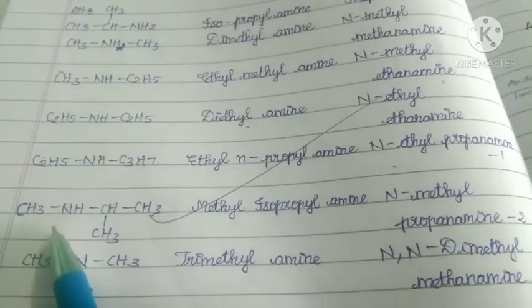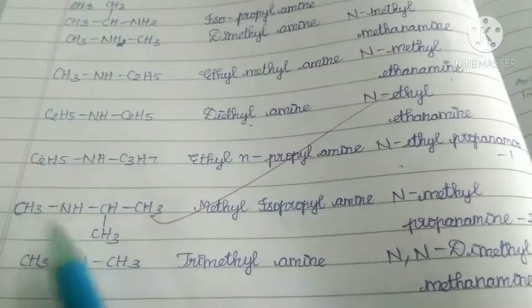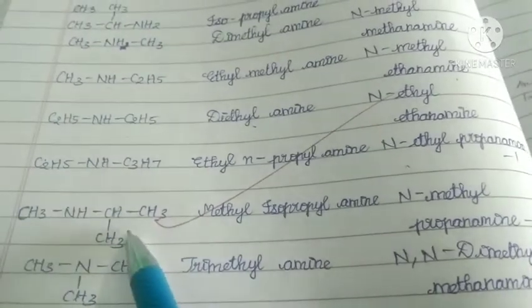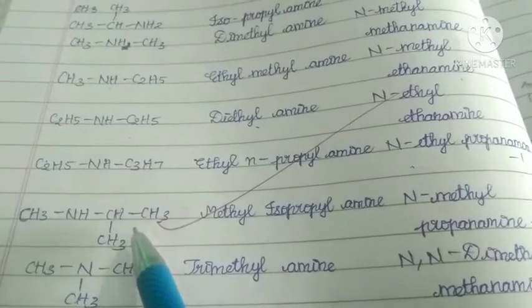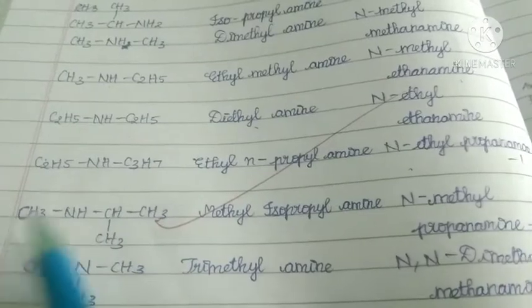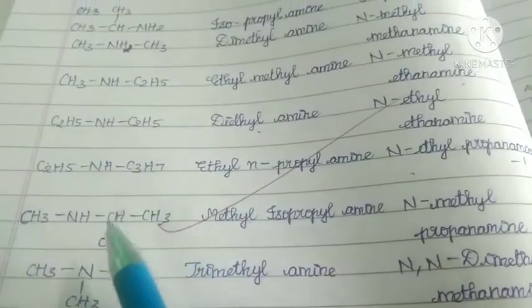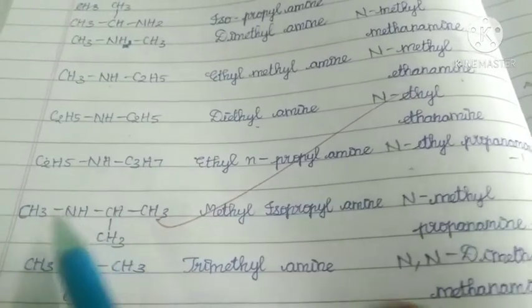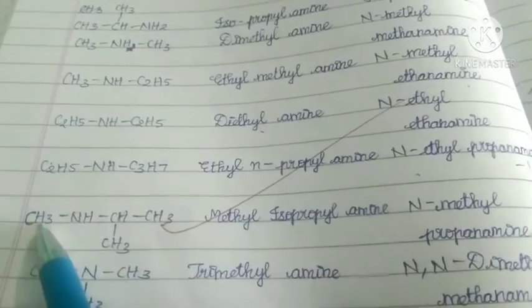Next, this one is what? This is a methyl group and an isopropyl group. So which comes first according to alphabetical order? This comes first. Methyl isopropylamine. This is the common name. Then what about the IUPAC name? This will be the straight chain. N-methyl propanamine-2.